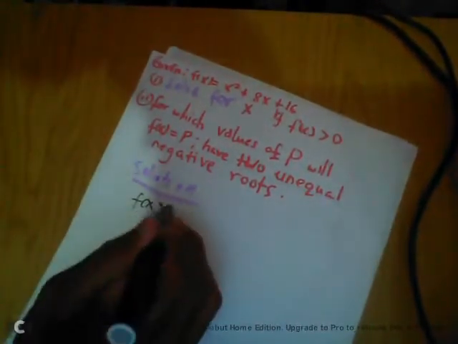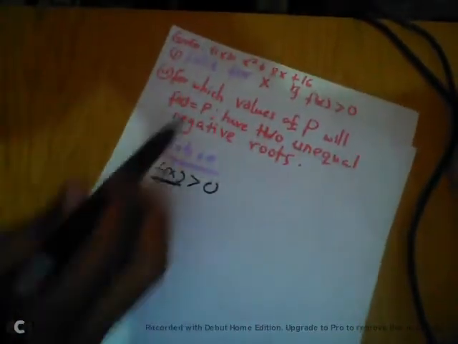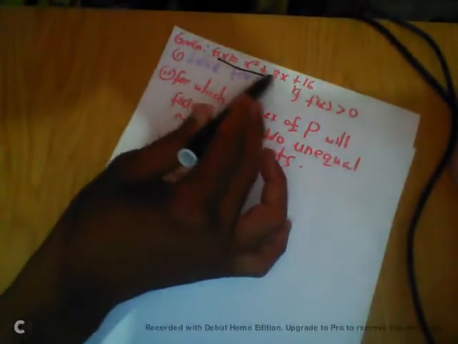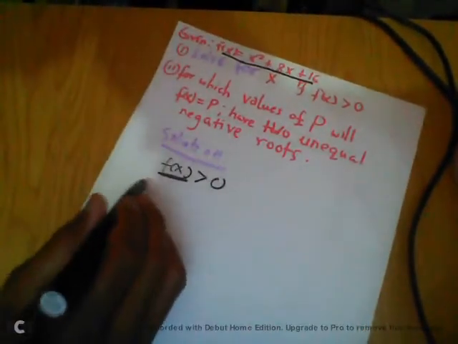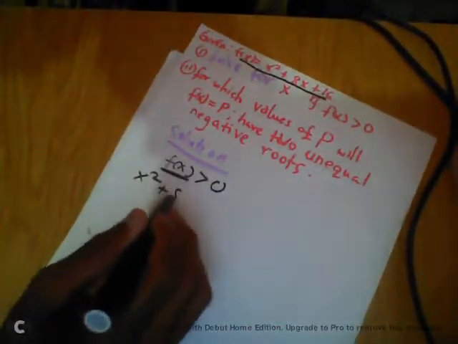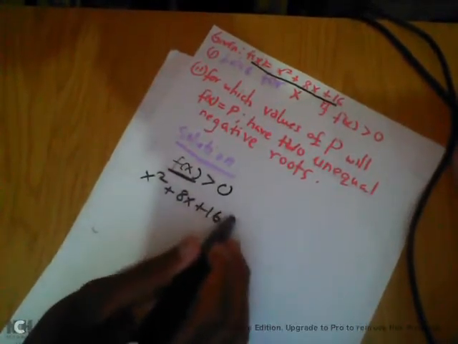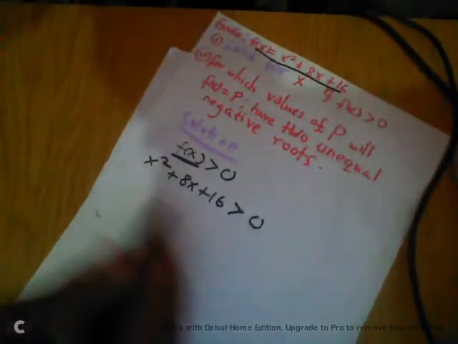So f of x is greater than 0. What is f of x? Let's take f of x here, f of x equal to that one right there, and plug it in. So x squared plus 8x plus 16 is greater than 0. And then let's solve the quadratic.